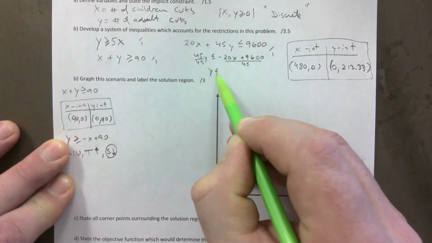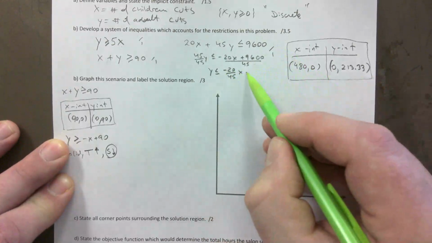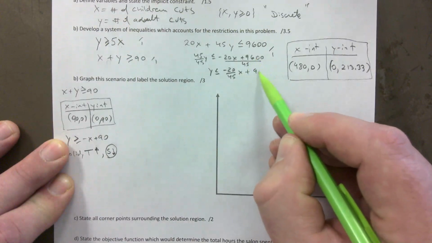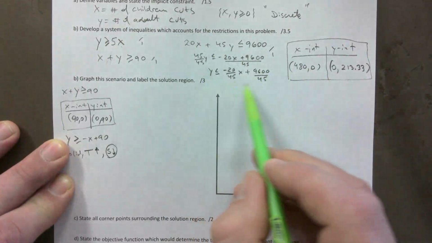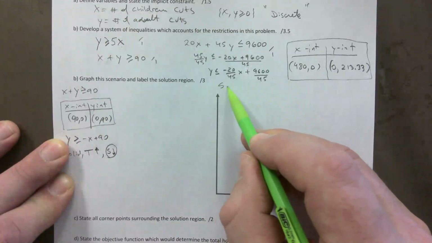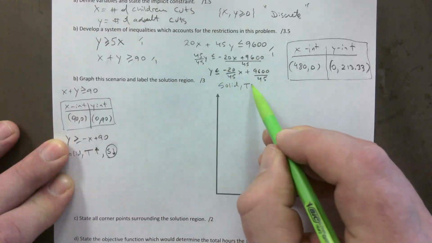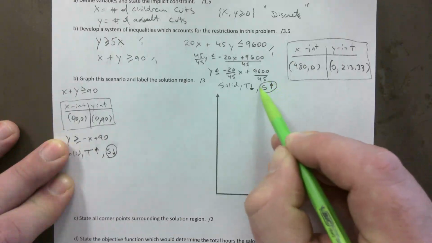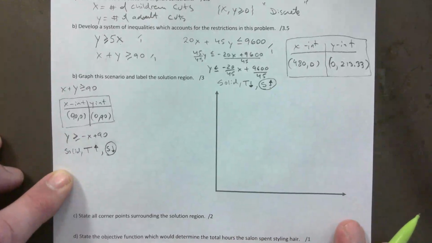You get y is less than or equal to. Watch what I do here. I just leave everything as is, because you don't get a whole number when you go 9600 divided by 45. So I'll just leave it like that. Okay. I know this is solid. True is below the line, so I need to shade above the line. So make sure you tell yourself everywhere what it is that you need to do.